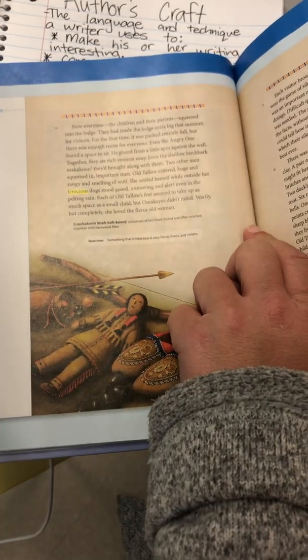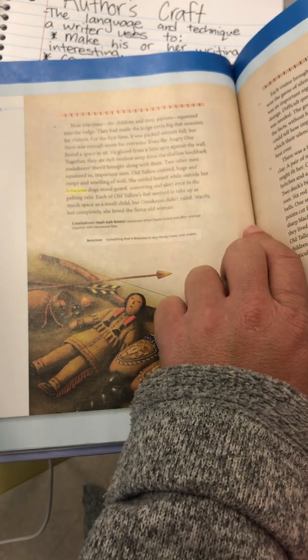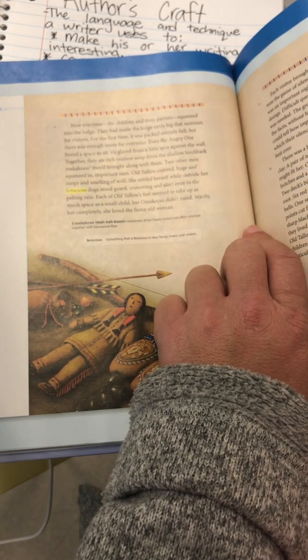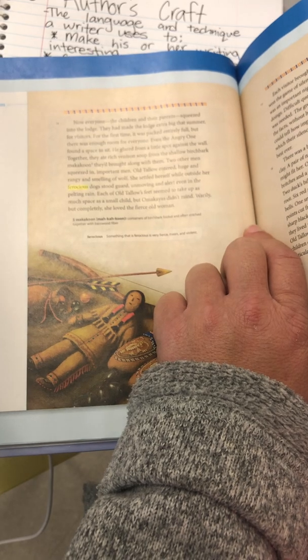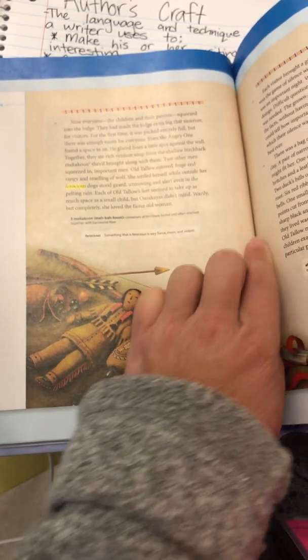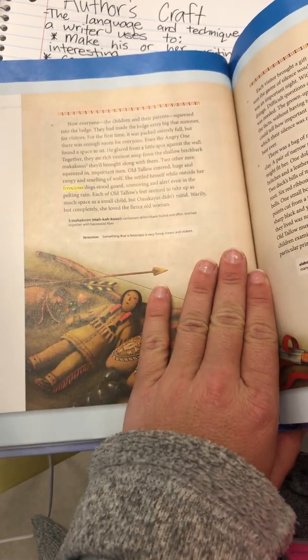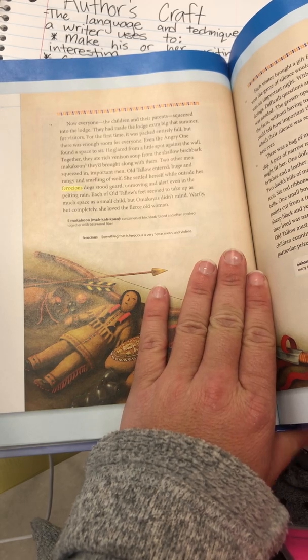It says, what phrases did the author use to describe the gathering? What phrases does the author use to describe the gathering? Bless you, Alex.